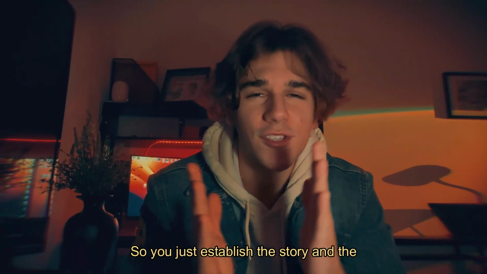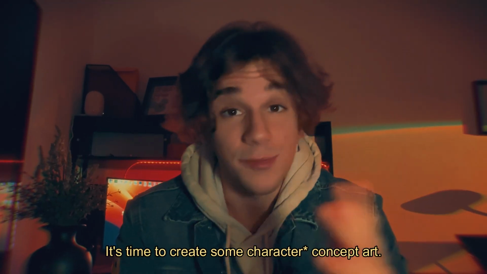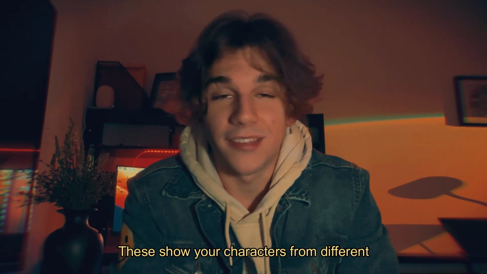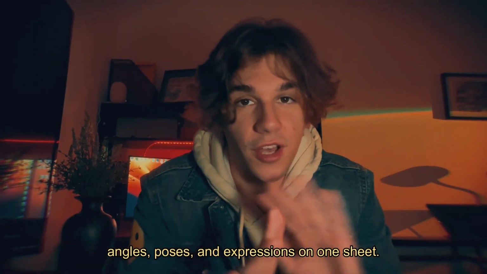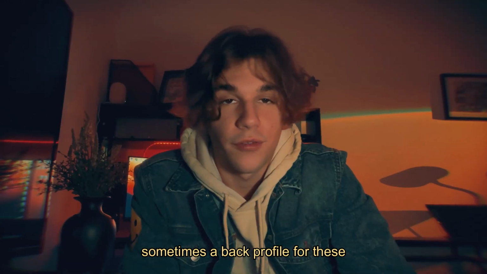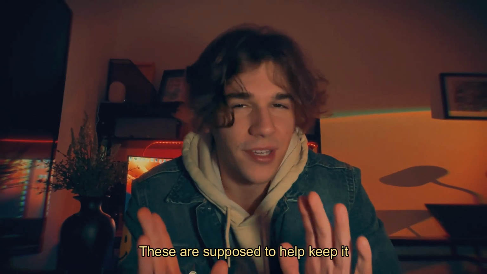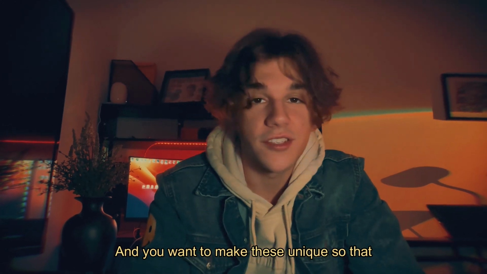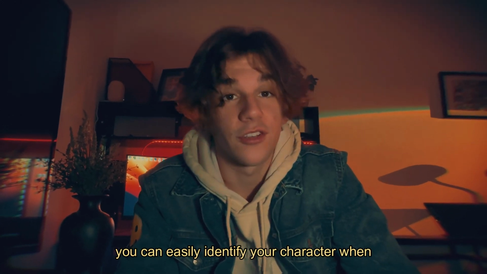So you establish the story and the character. It's time to create some concept art. Start with some modeling sheets. These show your characters from different angles, poses, and expressions all in one sheet. There's usually a front, a side, and sometimes a back profile for these characters. These are supposed to help keep it consistent, and you want to make sure to capture their personality. And you want to make these unique so that you can easily identify your character when it's black and white.